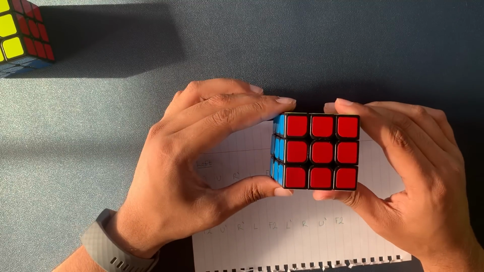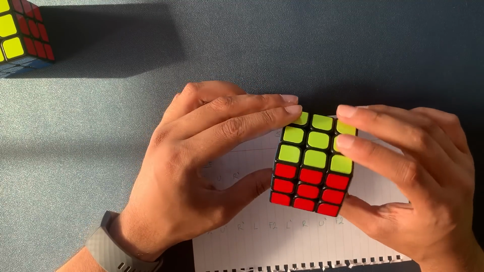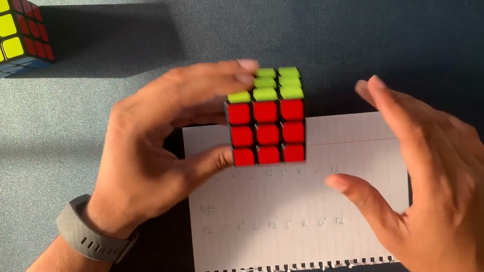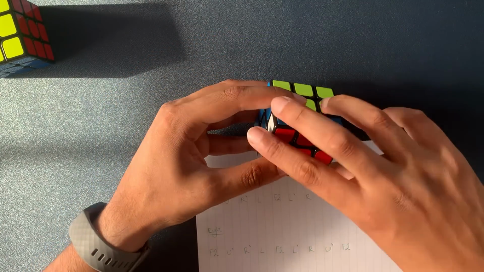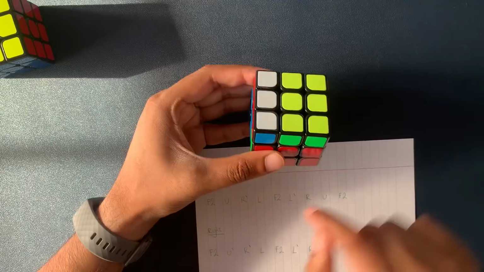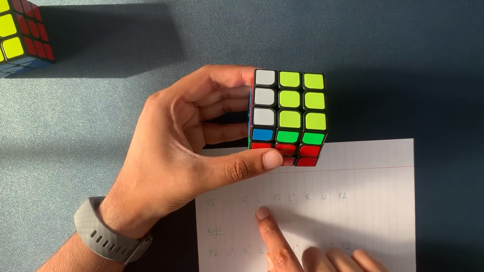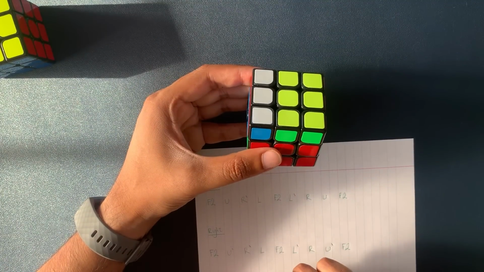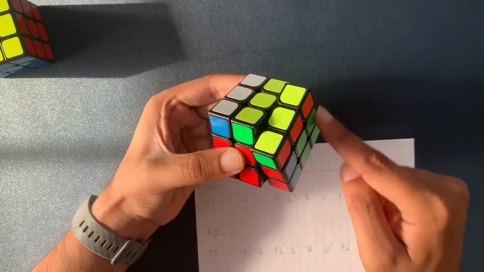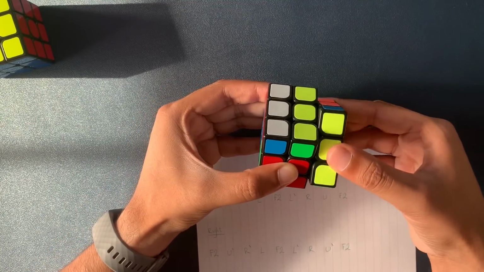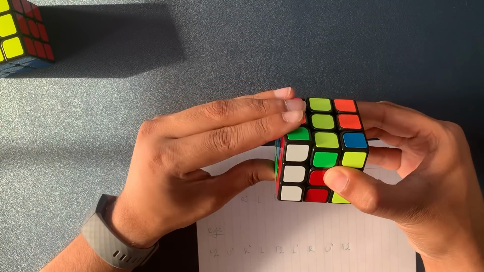One thing to bear in mind, one thing that I noticed, a quick tip or trick to help you out, when you're doing the algorithm, regardless of which one it is, so for example if I'm doing F2, U, when I'm doing this R prime and the L, they're both going to go in the same direction. So as you can see, R prime is me taking it in this anti-clockwise manner, but the L is also taken in that manner as well.